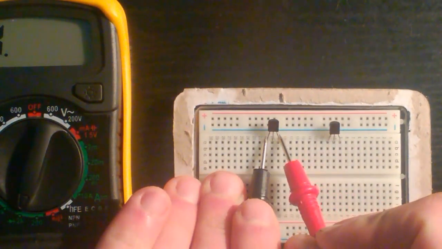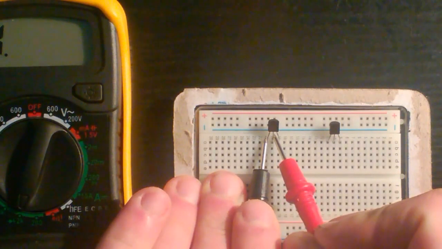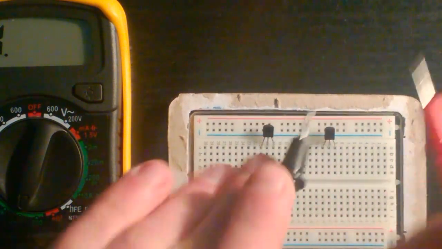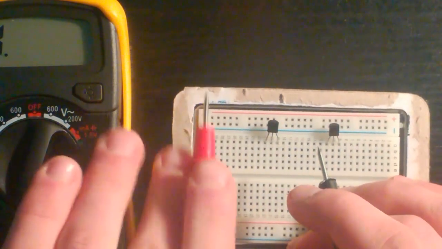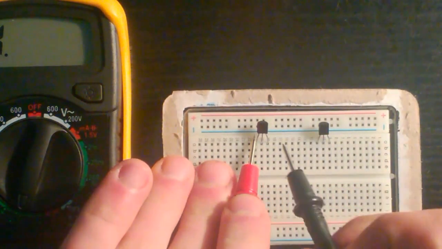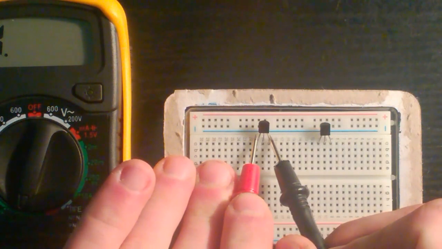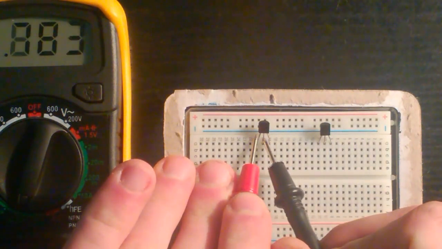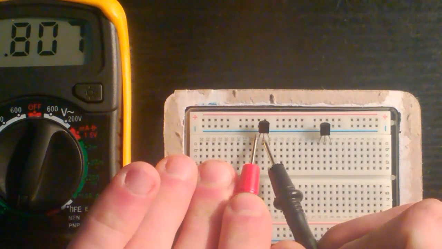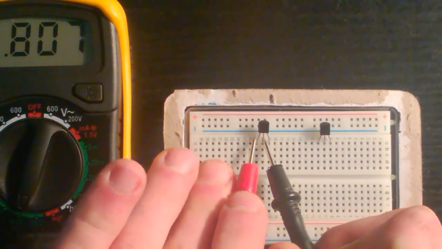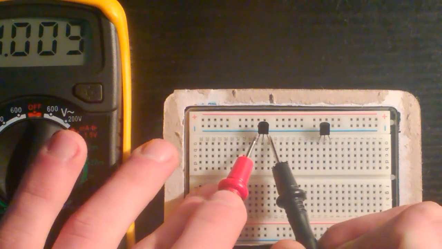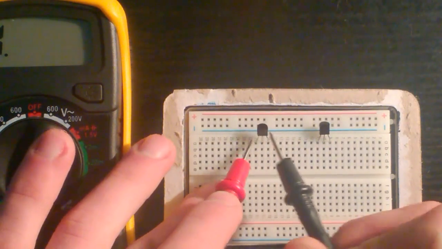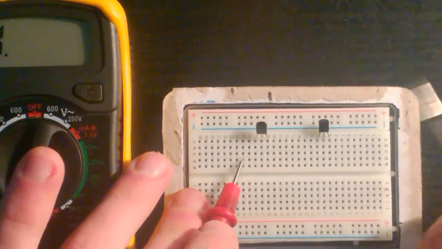So let's start. We don't have any reading. We don't have any reading. So we now change these two. We need to have minimum one reading. No reading, one reading. So we have one reading now, but this is not the base, definitely. The left one is not the base because we don't have two readings. So I think the middle one is probably the base.